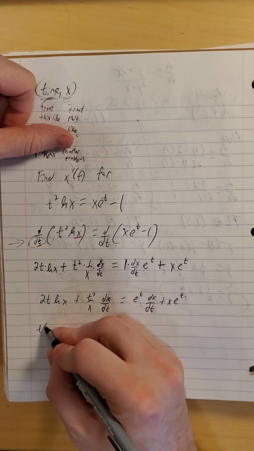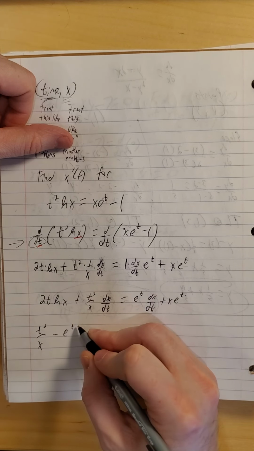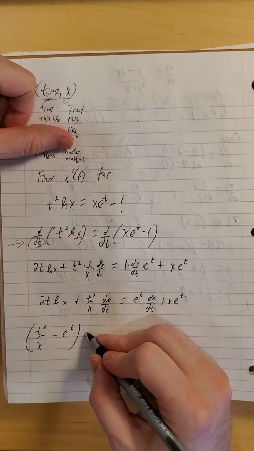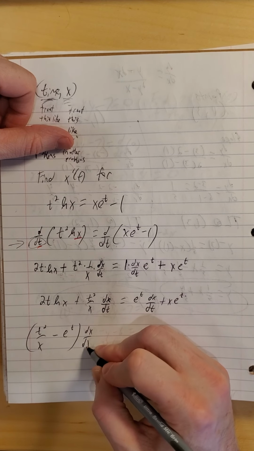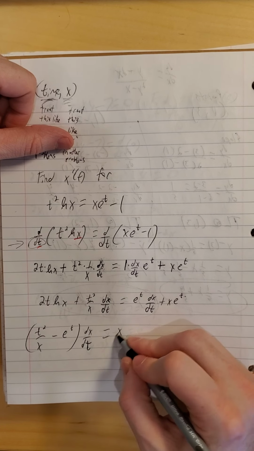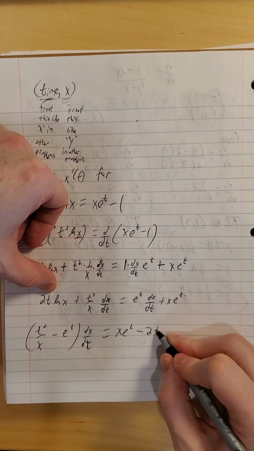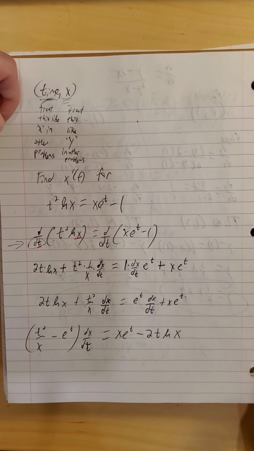So I'll have a t squared over x and a minus e to the t. Each of those is multiplied by dx dt. On the other side, I had an x e to the t already, and I would subtract this 2t natural log of x.